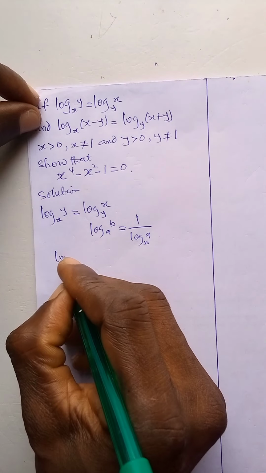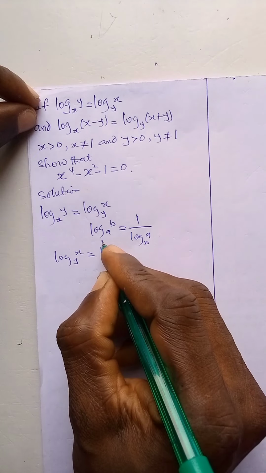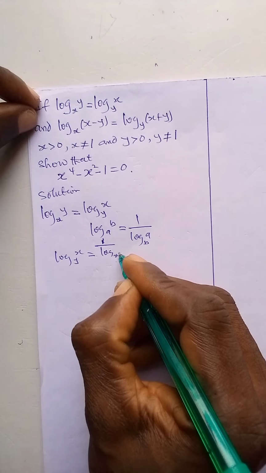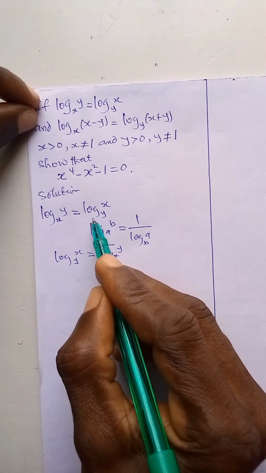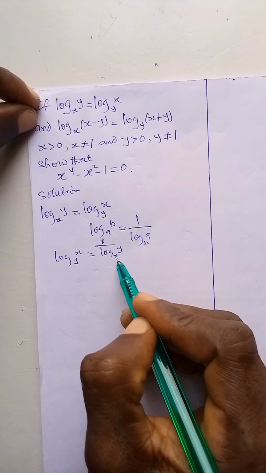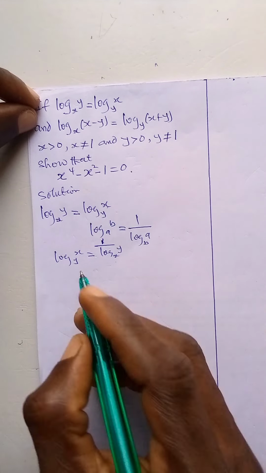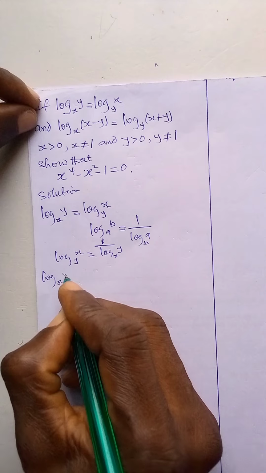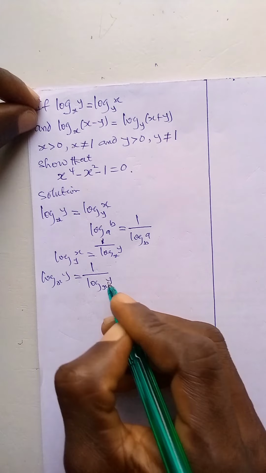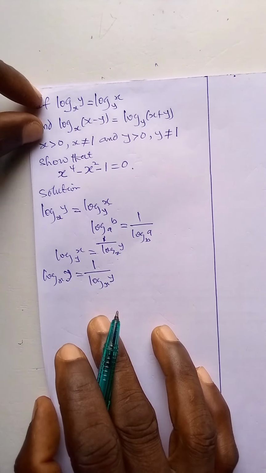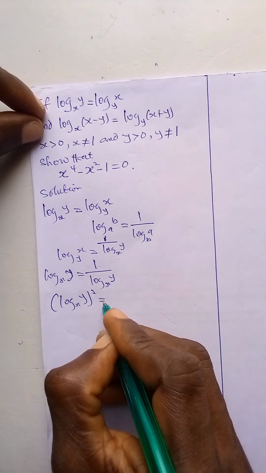So log to base y of x is the same thing as 1 over log to base x of y. So instead of putting log to base y of x, I will put 1 over log to base x of y in place of it in the right hand side of the first equation. So log to base x of y is equal to 1 over log to base x of y. Now we need to cross multiply. If we cross multiply, we'll have log to base x of y all squared is equal to 1.